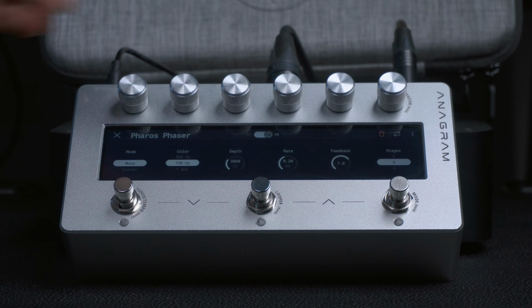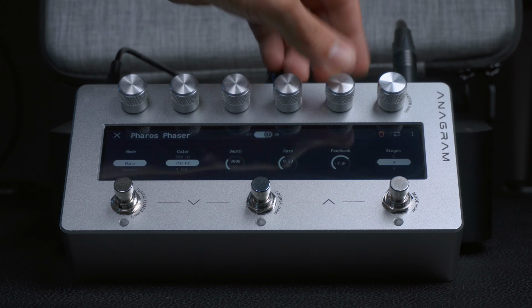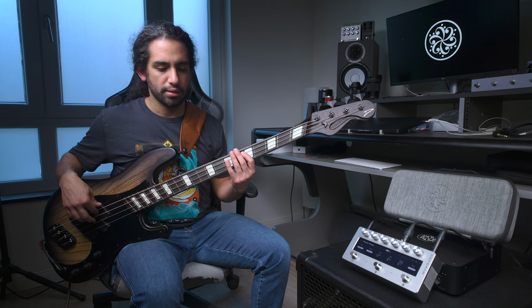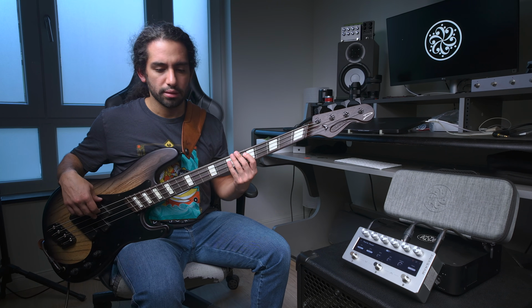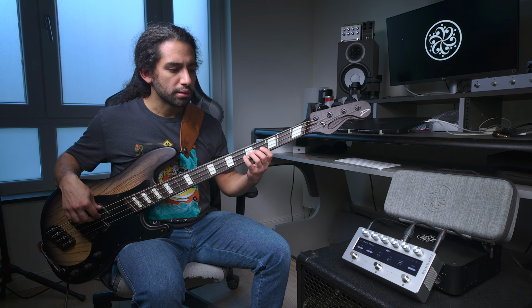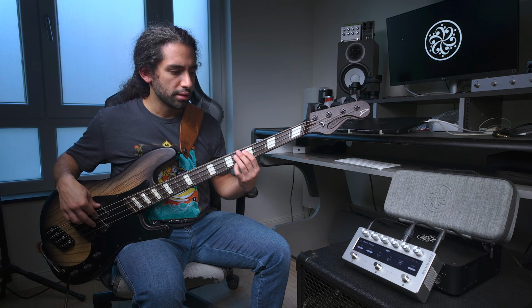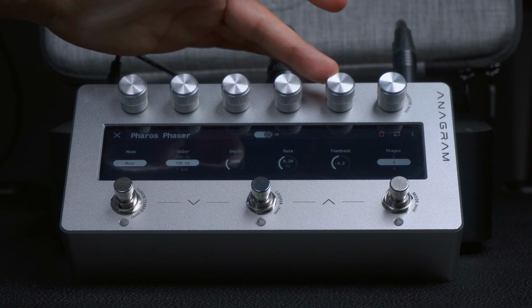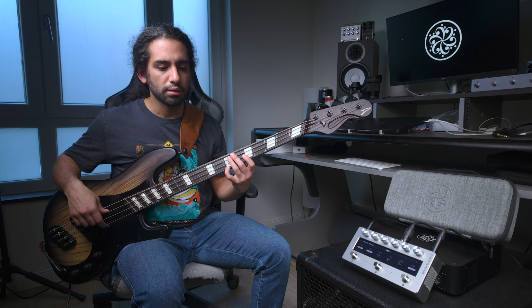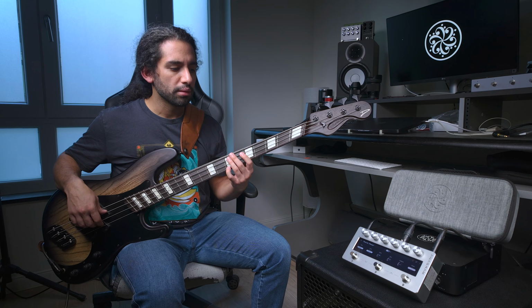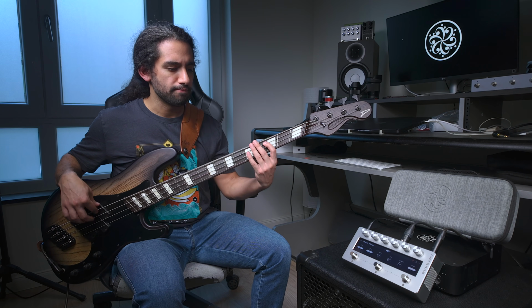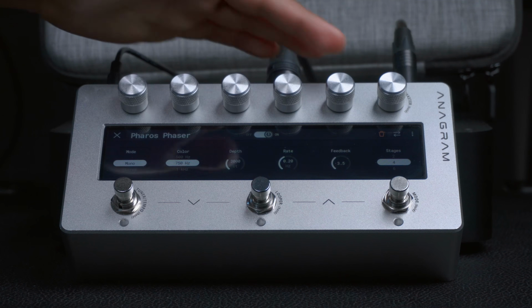Next up, we have the feedback control. And at the default settings, it sounds like this. If I lower it, even more.